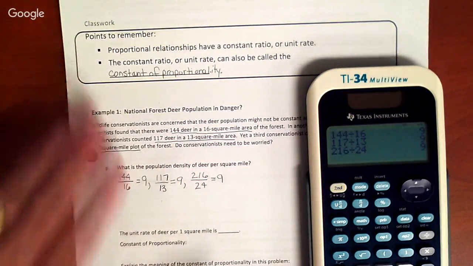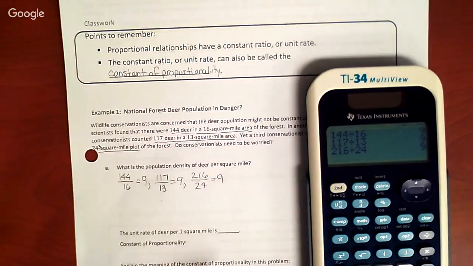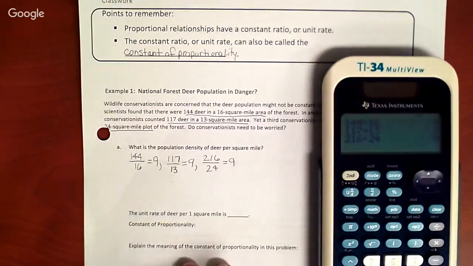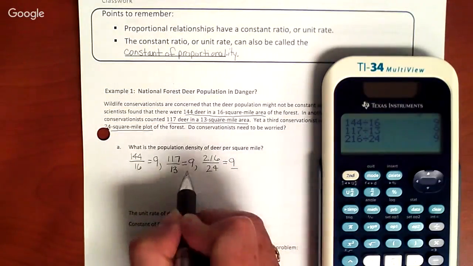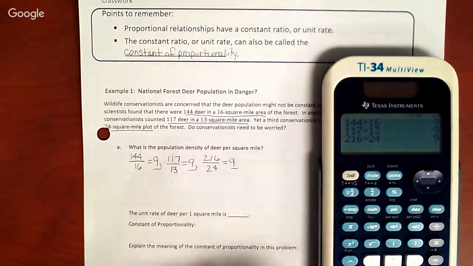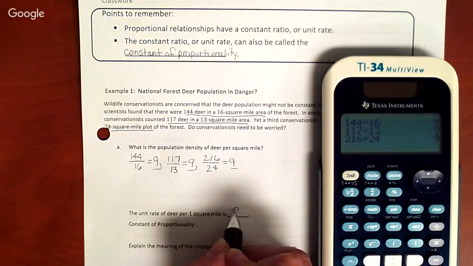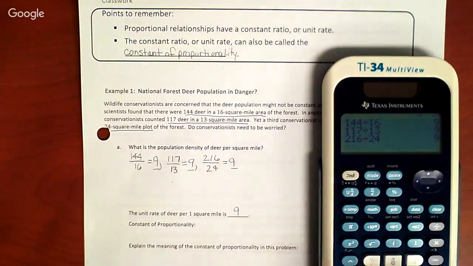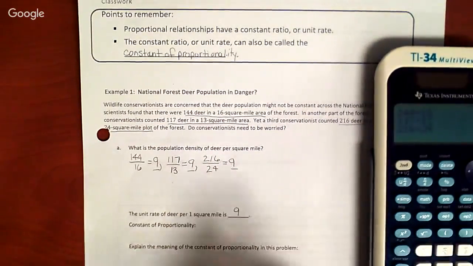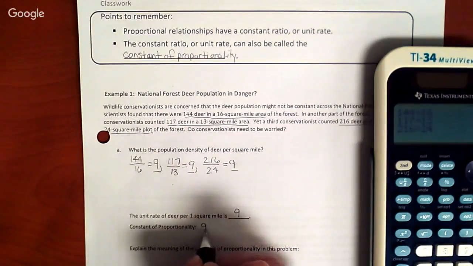Because all of these ratios simplify to the same number, that is a proportion, and our unit rate right here is 9. Our constant of proportionality is 9 over 1, which equals 9.